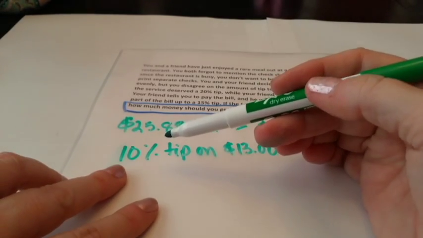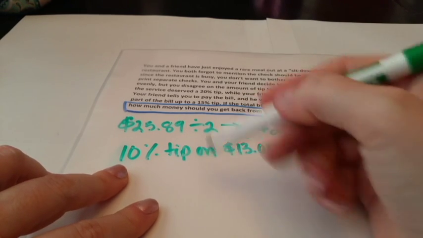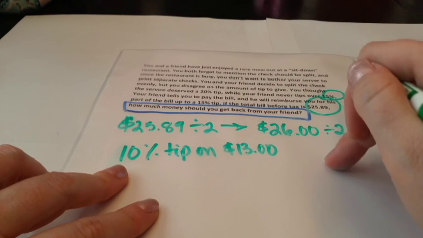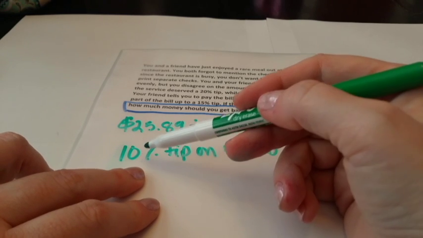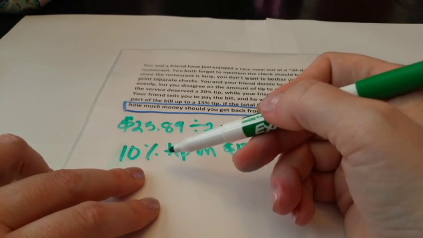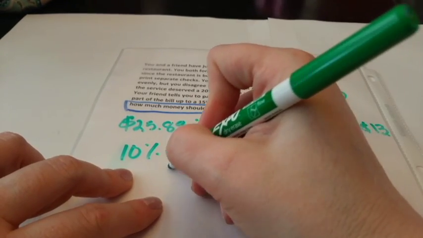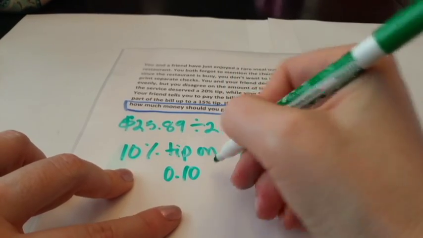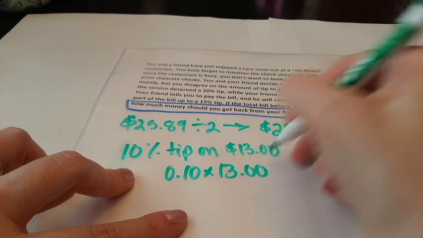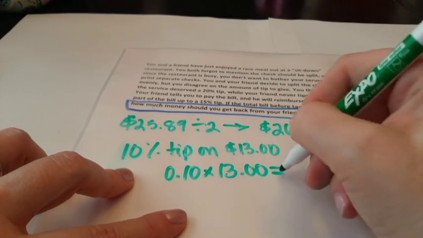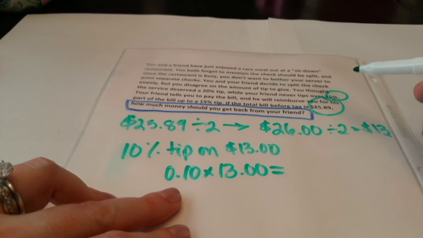And so we know in the last problem that we worked, when we multiplied by 10, we moved our decimal point one place to the right. But this time we're multiplying by a decimal. 10% is equal to 0.10 as a decimal, and we're going to multiply it by $13. And that is going to be the amount of tip that we're going to include.